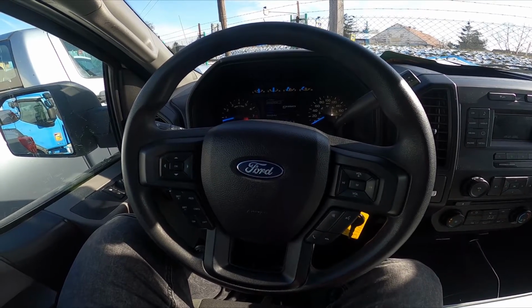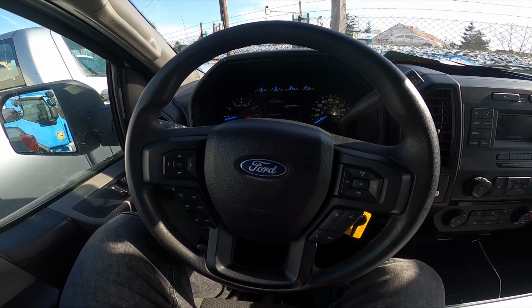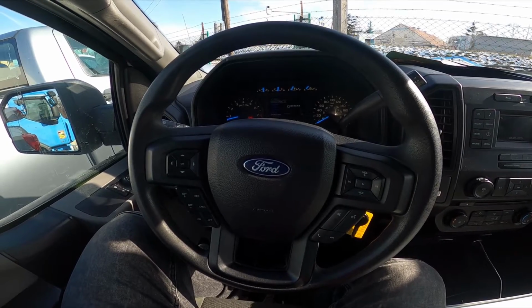Hello, today I'm in a Ford F150. In this video I'll show you how to enable and disable AC and maximum AC.